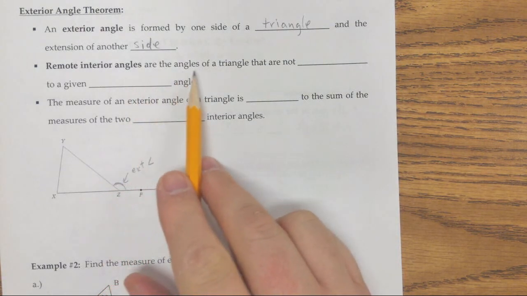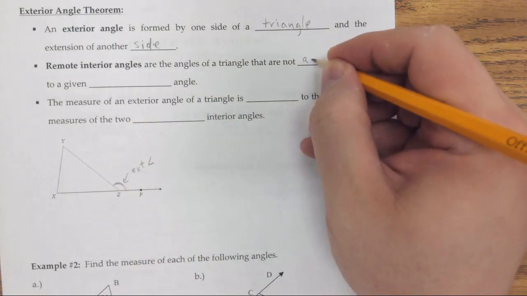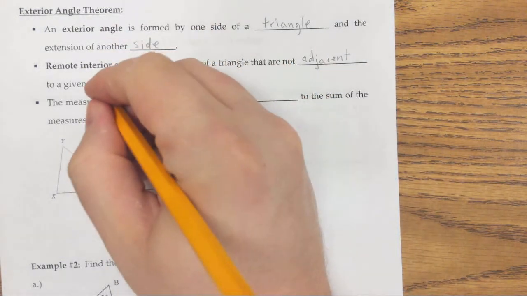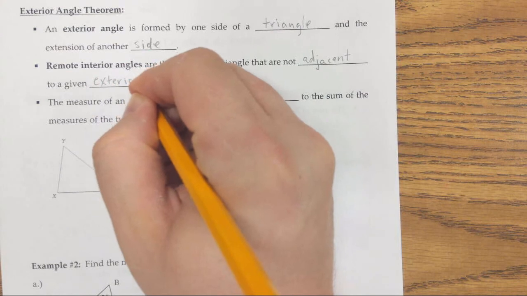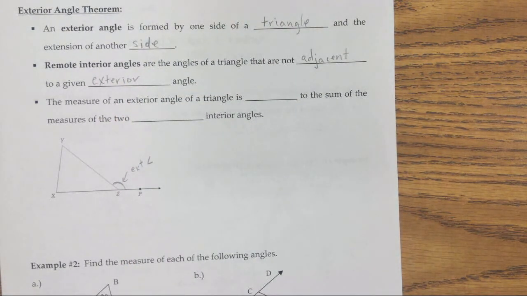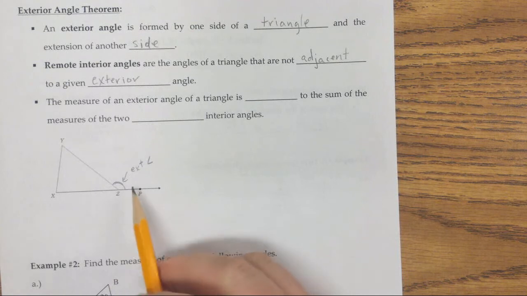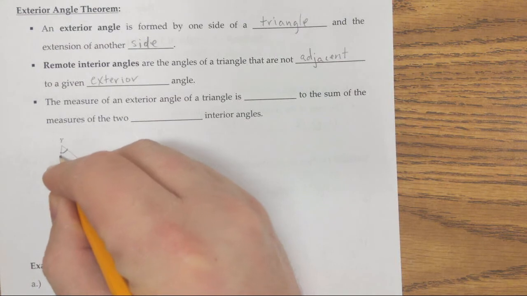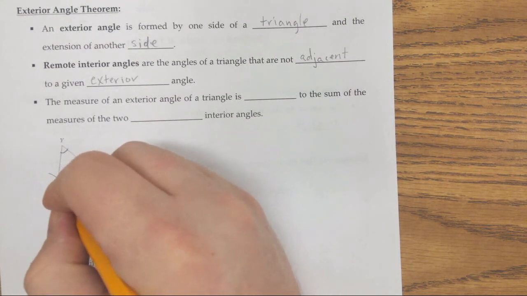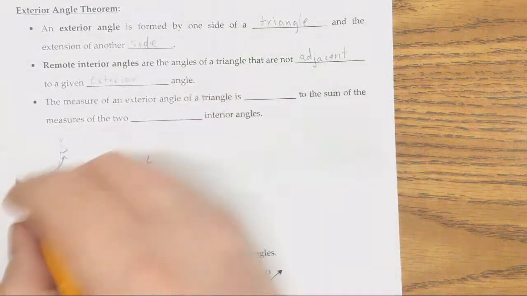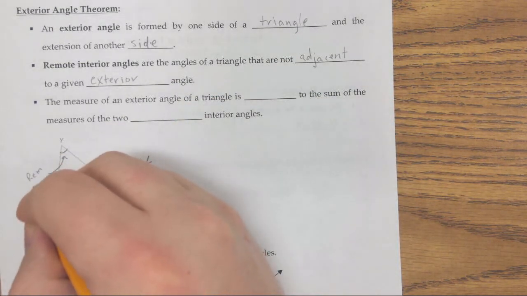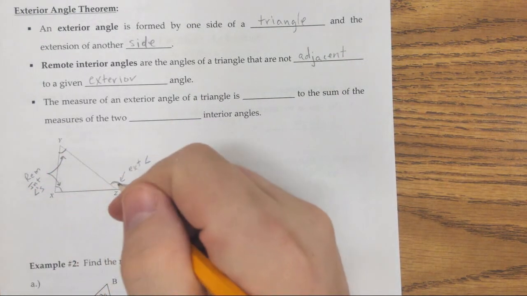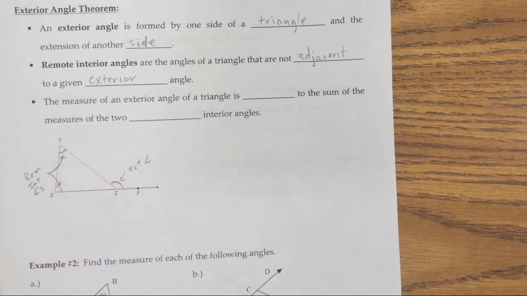Remote interior angles are the angles of a triangle that are not adjacent to a given exterior angle. In other words, the remote interior angles for this exterior angle are these two, right here and right here. X and Y are the remote interior angles. They're not adjacent to this exterior angle, so they're the remote interior angles.